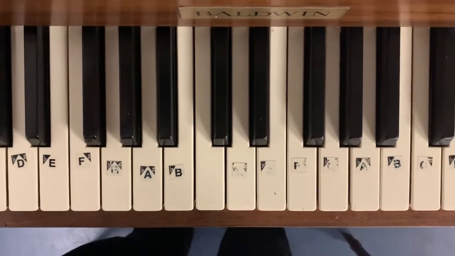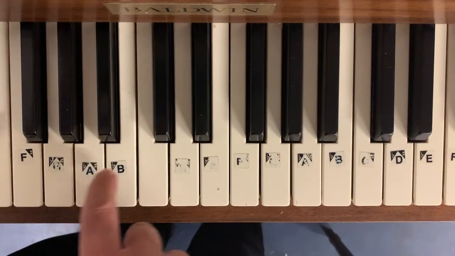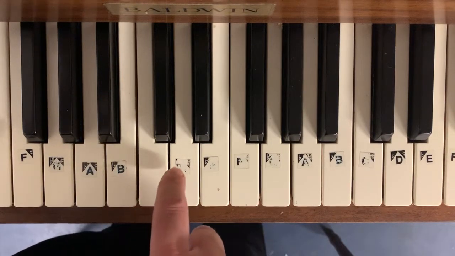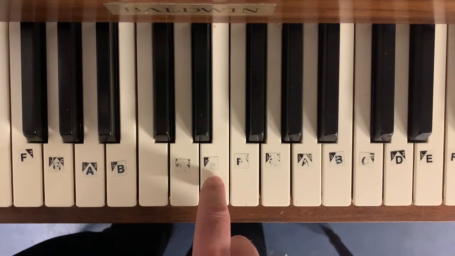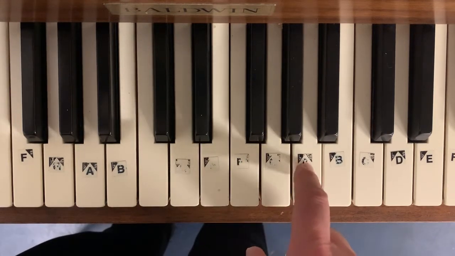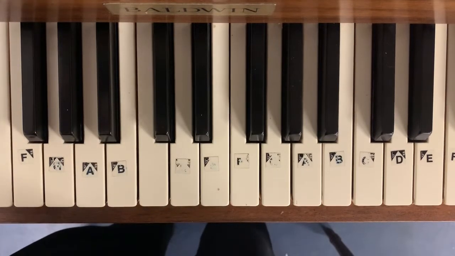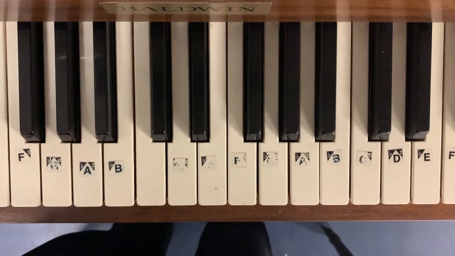The musical alphabet is A through G. So we have A, B, C, can't see that one anymore, D, E, F, those are wiped out too, F, G, and then you repeat. So A, B, C, D, E, F, G, 7 alphabet letters, and then you repeat them.